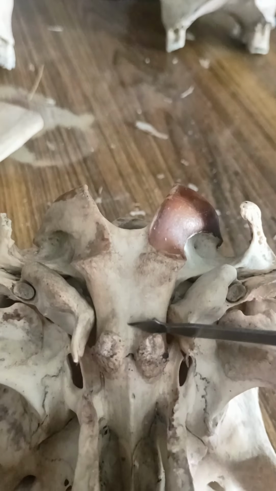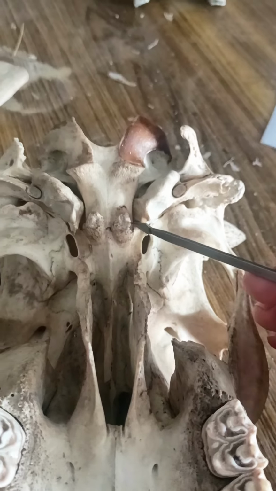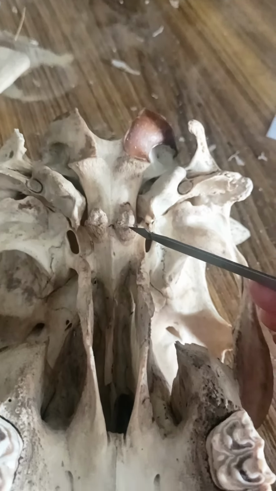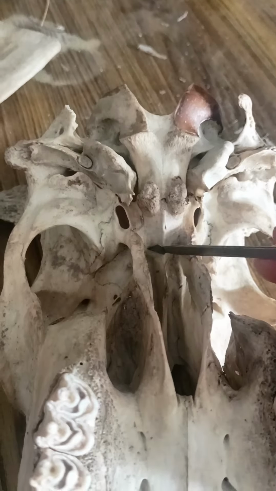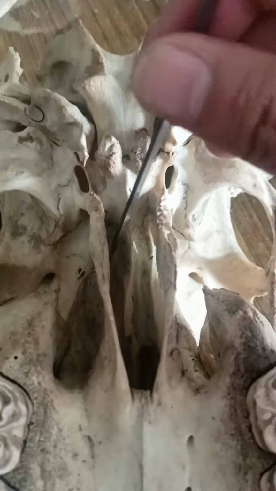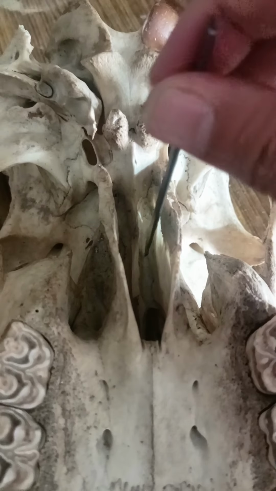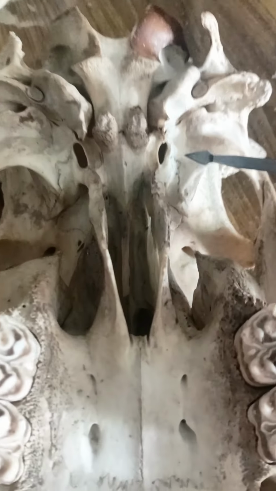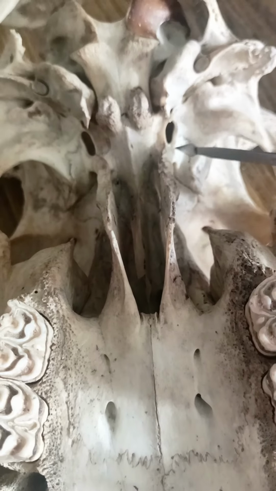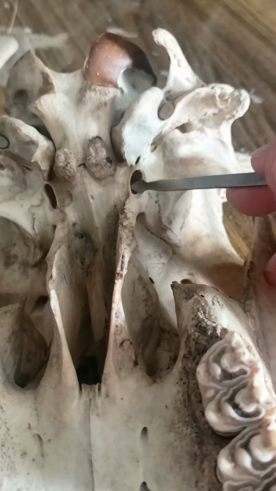Now the last one is basioccipital. Here we can see this is basioccipital, which forms the floor of the cranial cavity. Just beneath the basioccipital, we can see basilar tubercle. These two are basilar tubercles, and this part is the postsphenoid. On the anterior part is presphenoid. This is presphenoid, and this is also presphenoid. This is postsphenoid. And this is the wings of sphenoid, which consist of foramen ovale.